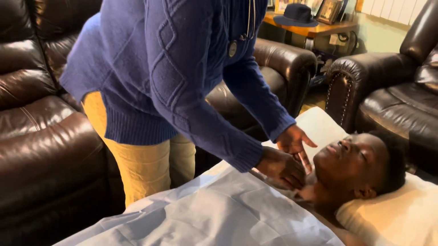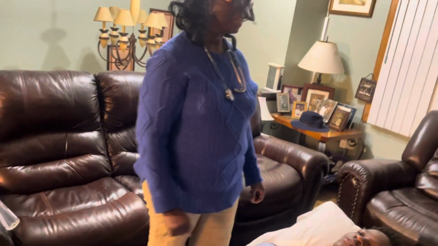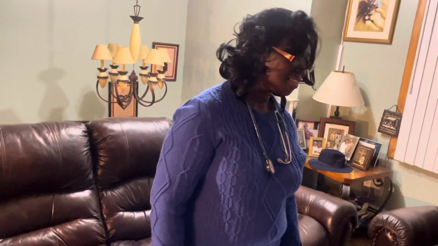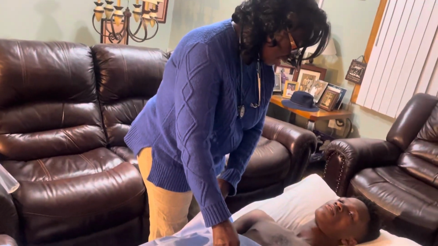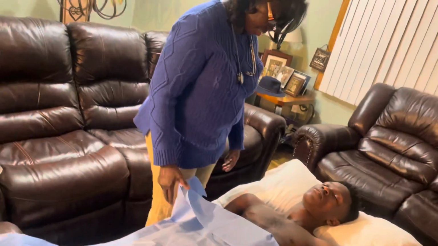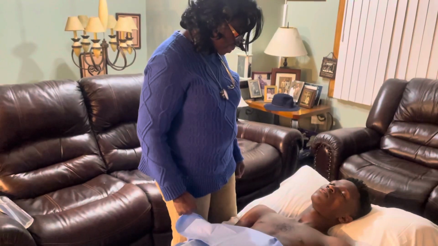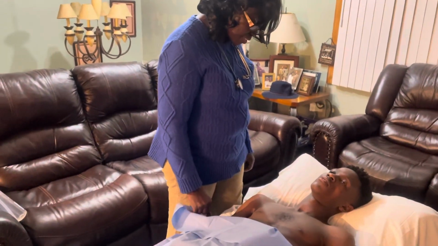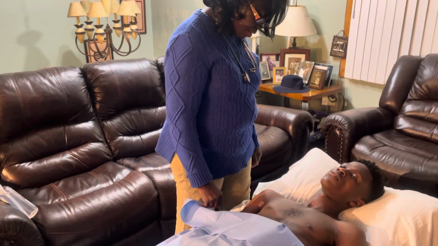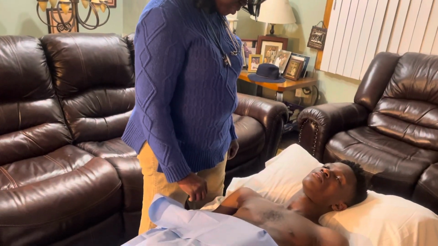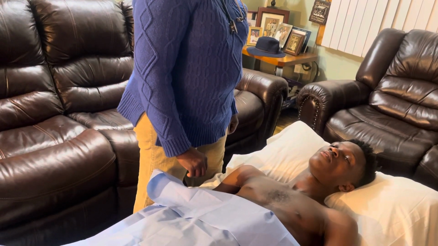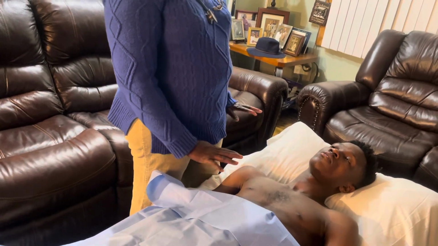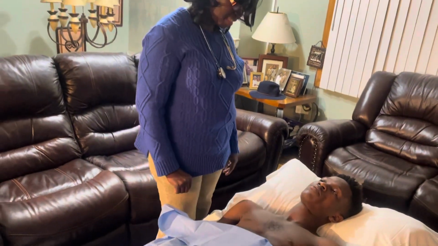Okay, that's good. So now I'm going to inspect your chest to see any ventricular pulsation or anything that is deviation from normal. I'm looking, okay? I'm looking at your chest wall. See how it is rising and falling with your inspiration. Okay. There's nothing that is abnormal on your chest inspection.